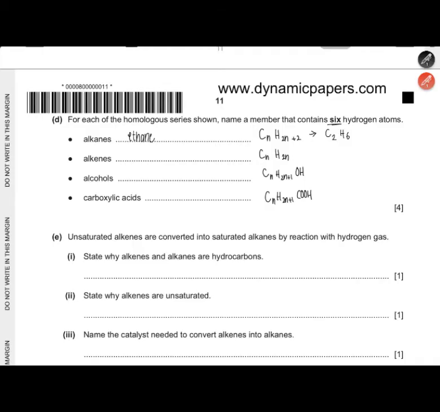Alkene, the general formula is CnH2n. We can try with C3. If you don't get it for the first one with 2 carbons, you can try with 3 carbons to get 6 hydrogen atoms. 2 times 3 is 6, and you get C3H6. This is a 3 carbon, so this is propene.